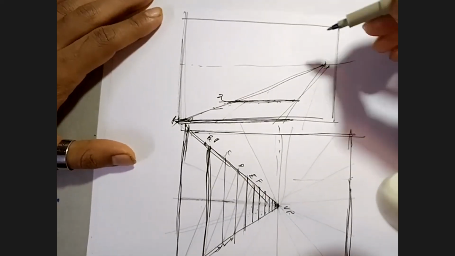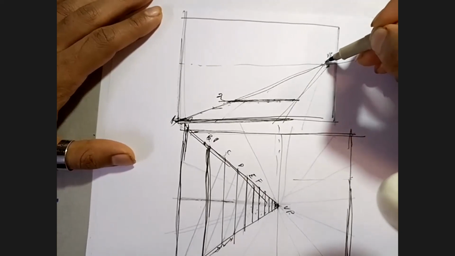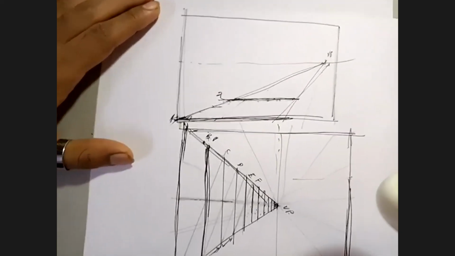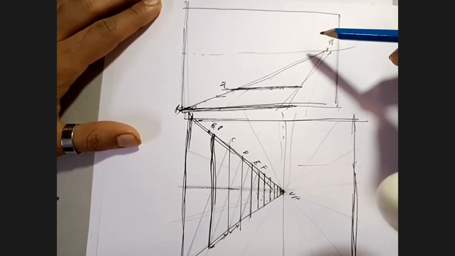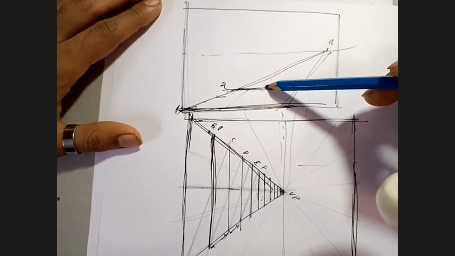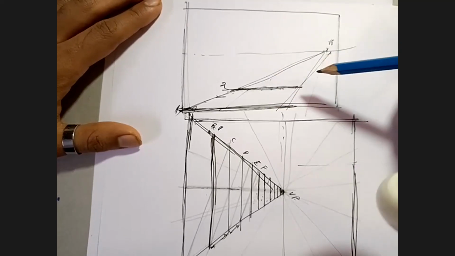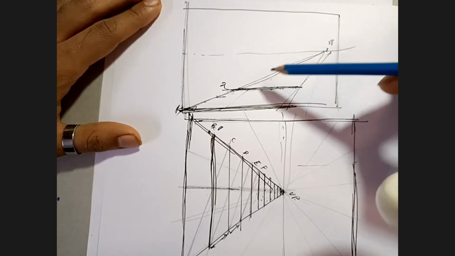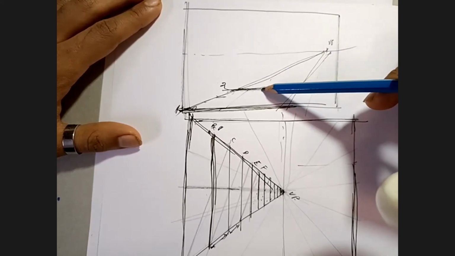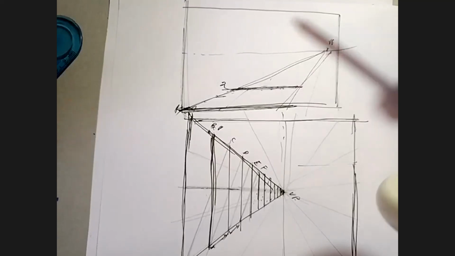Then from here you have a vanishing point. At any stage, if you have a question, please ask. From the center, now what we need to do is notice the center of this. This is very important. You draw a line that connects the vanishing point to the center of line 2 to the center of line 1.